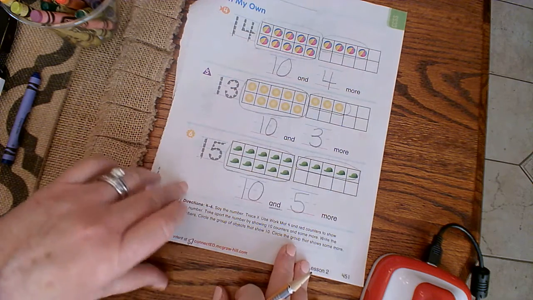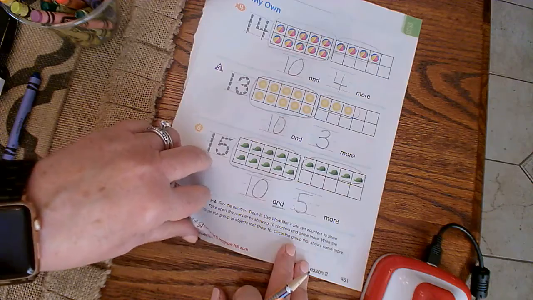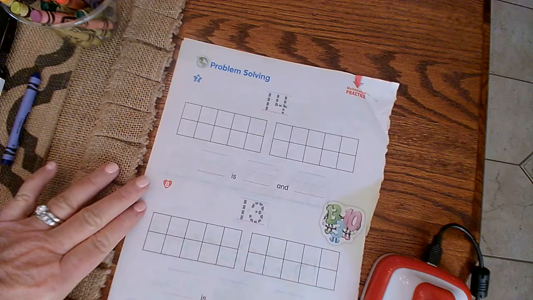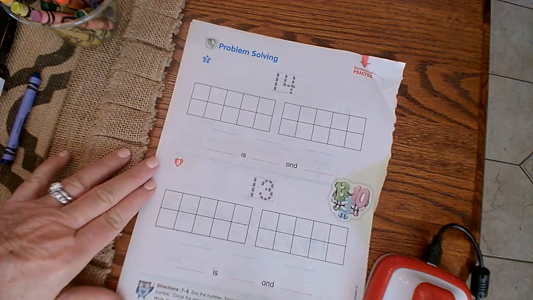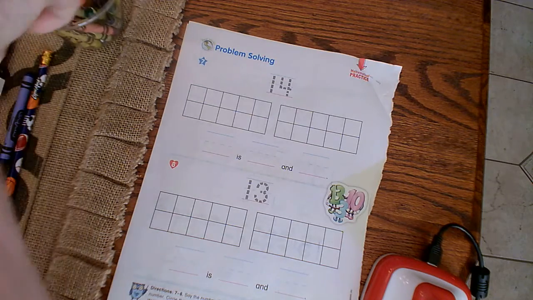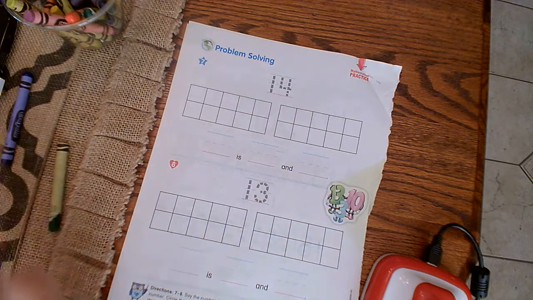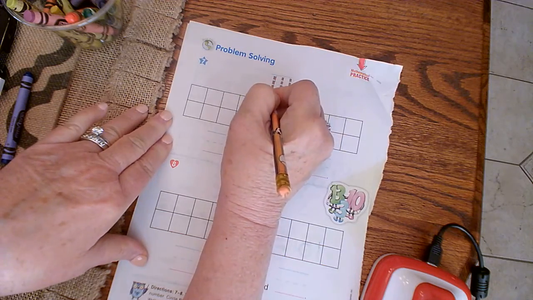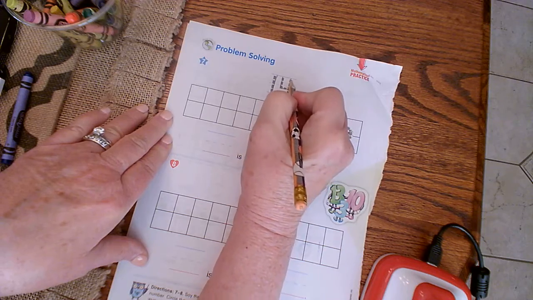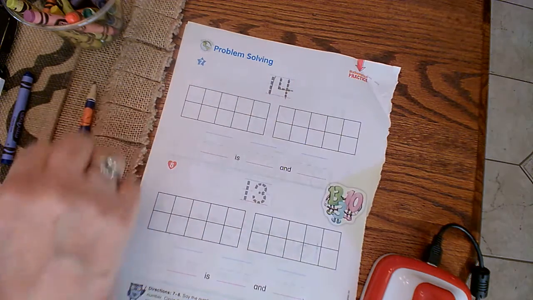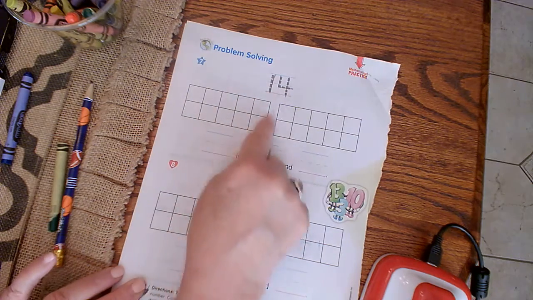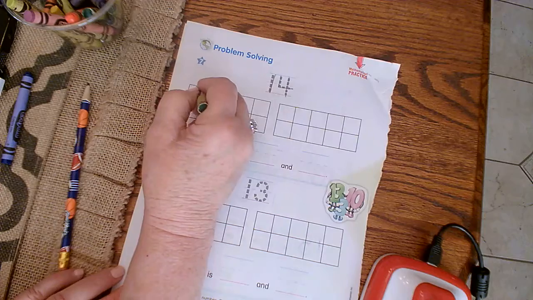All right, and then we have one last page. All right, they want you to fill in with your crayons. We'll just do dots again, that's easiest. All right, I see the number 14, so we're going to trace the 14 down. 4 goes down, across, and down once more. Now this is telling me that I have one whole group of 10. So this whole group is going to be filled up.